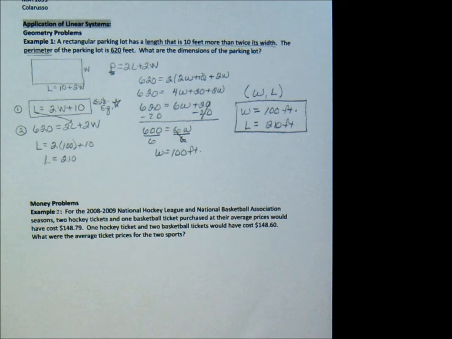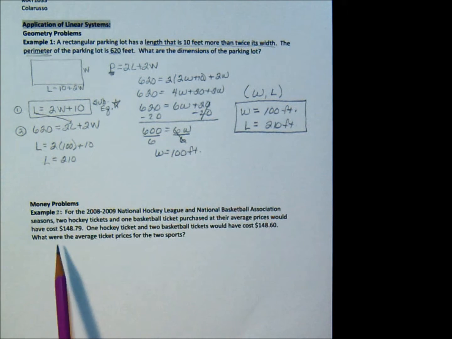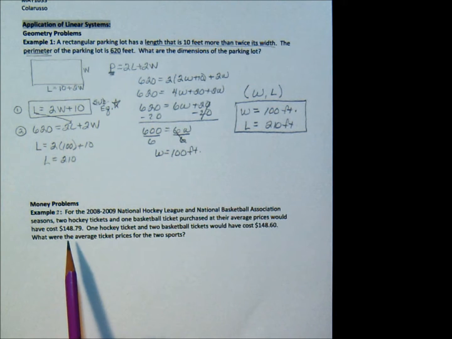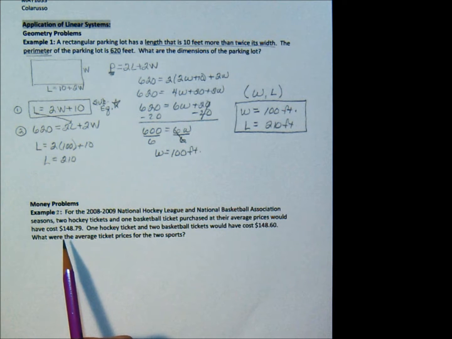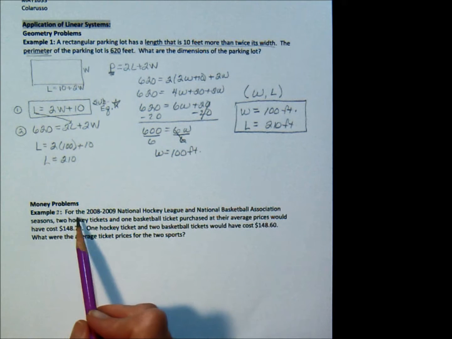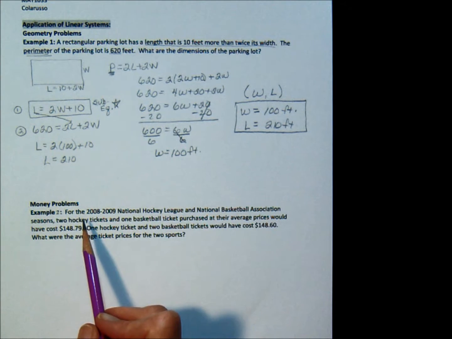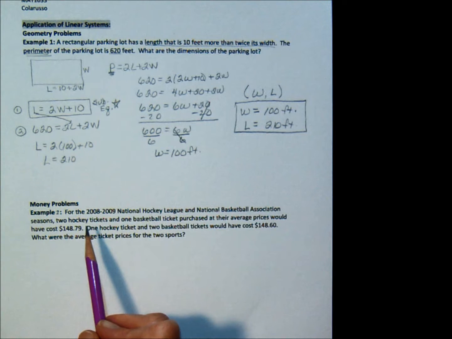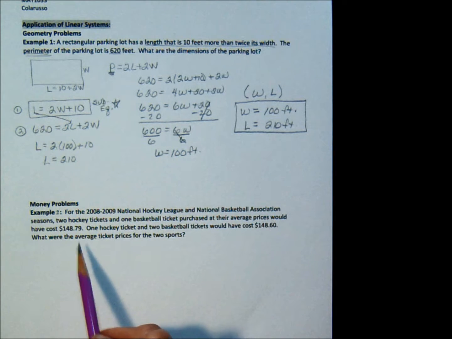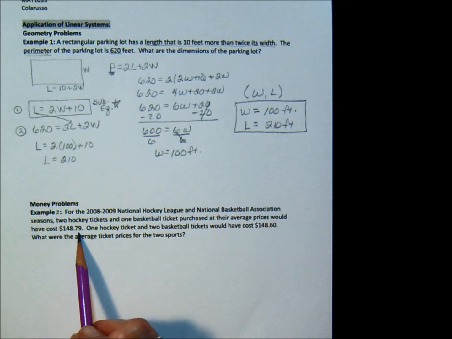So let's look at the second type of problem for systems of equations. That's a money problem. Most of these are structured very much the same. They're going to give you information about two different costs. So let's read this one. It says, for the 2008-2009 National Hockey League and National Basketball Association seasons, 2 hockey tickets and 1 basketball ticket purchased at their average prices would have cost $148.79.